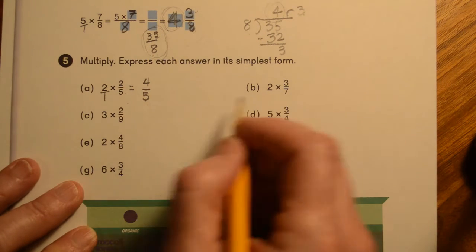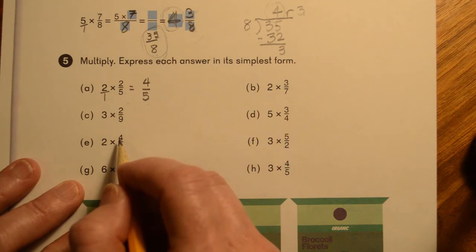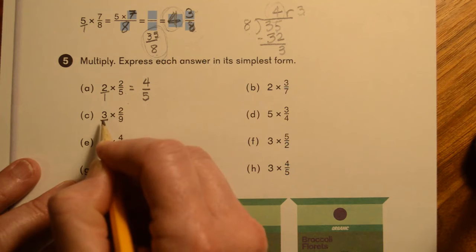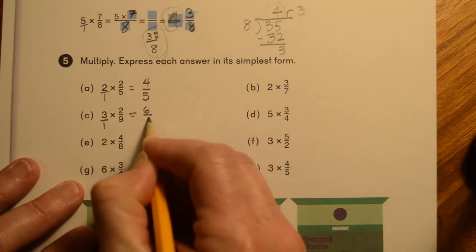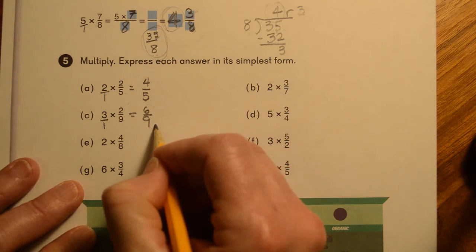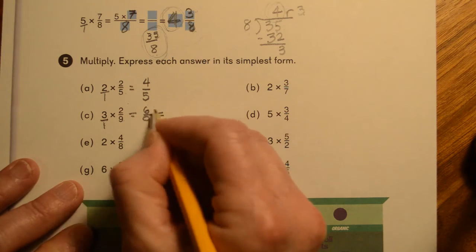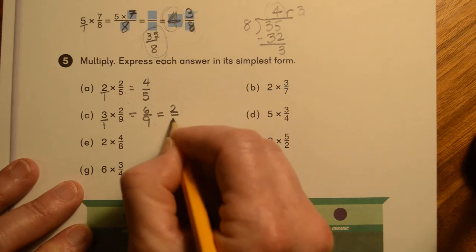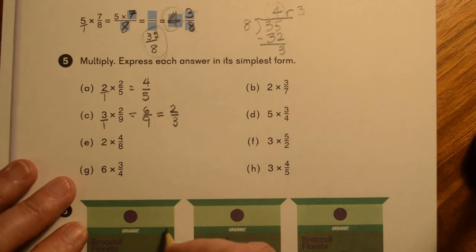All right, let's do A and C because I want you to see one where you're going to have to either reduce or get an improper fraction. So let's do 3 times 2 is 6. 1 times 9 is 9. This is not improper, but it can be reduced because 6 and 9 both share a factor of 3. So 6 divided by 3 is 2. 9 divided by 3 is 3. So the final answer there would be 2/3.